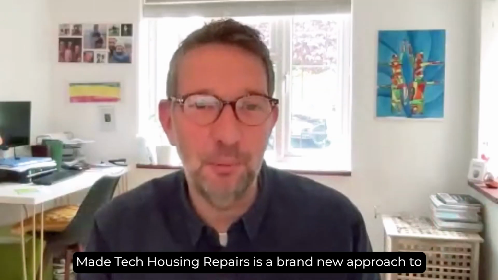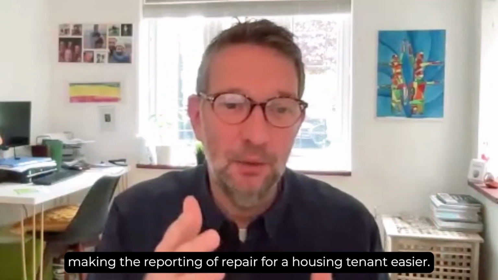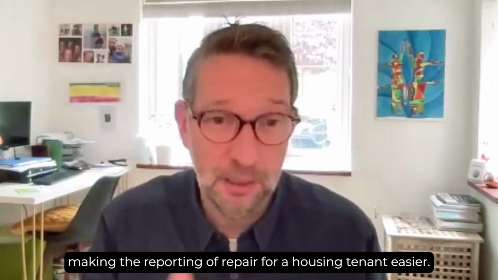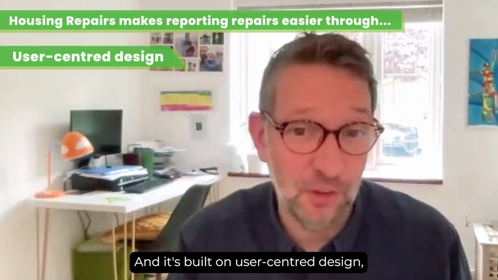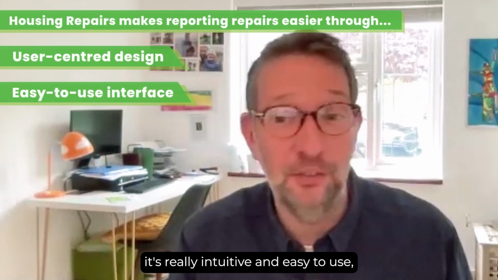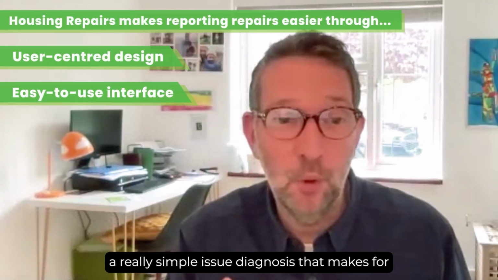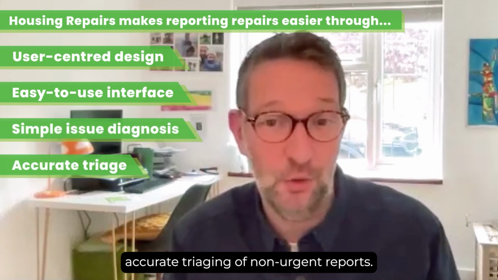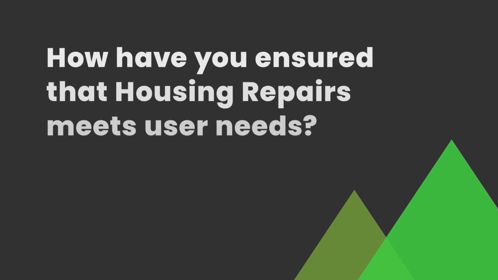Maytech Housing Repairs is a brand new approach to making the reporting of repair for a housing tenant easier. And it's built on user-centered design. It's really intuitive and easy to use. A really simple issue diagnosis that makes for accurate triaging of non-urgent reports.